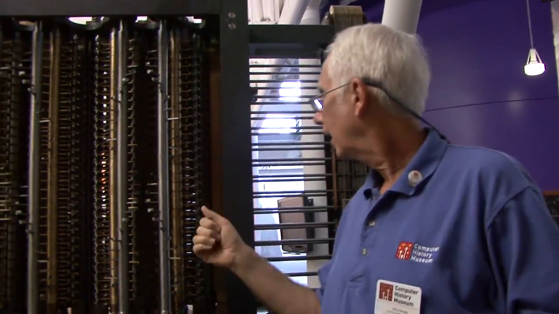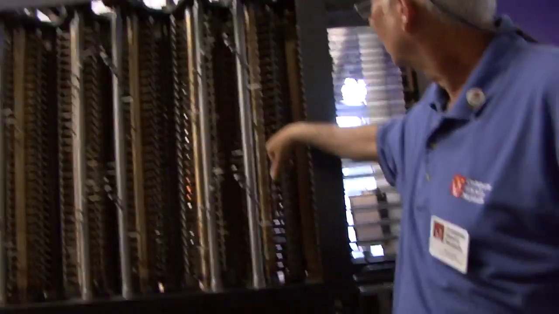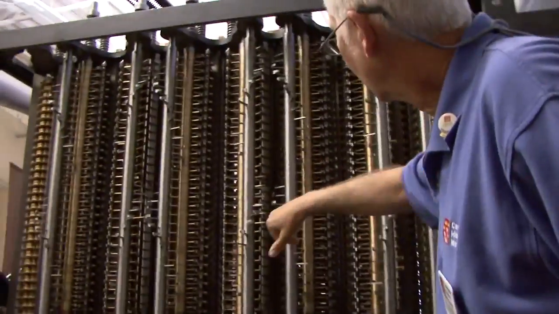When a wheel is moved from 9 to 0, a little tab kicks out one of these little bronze levers. And that's called warning. It is warning of a carry.